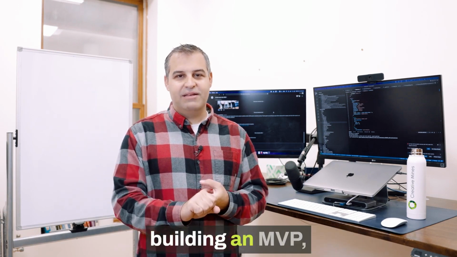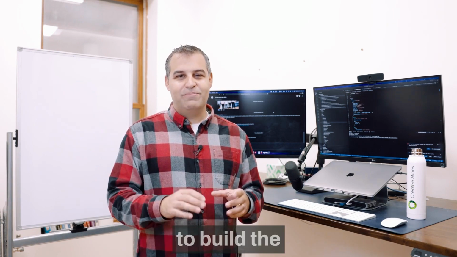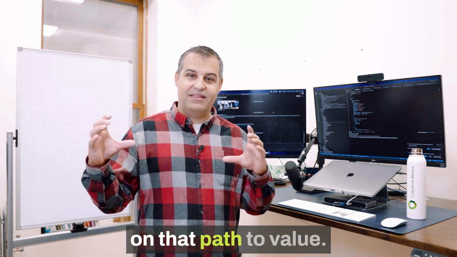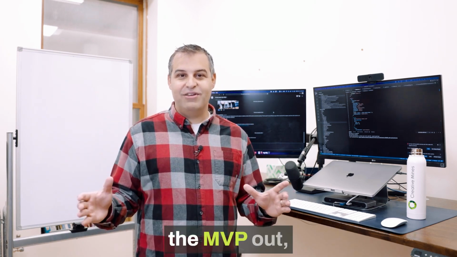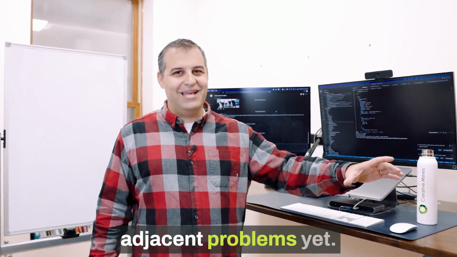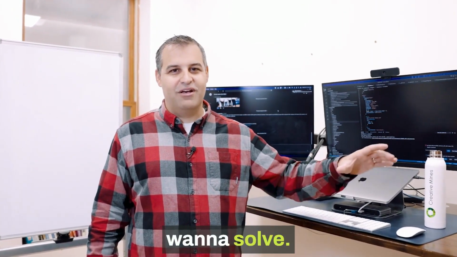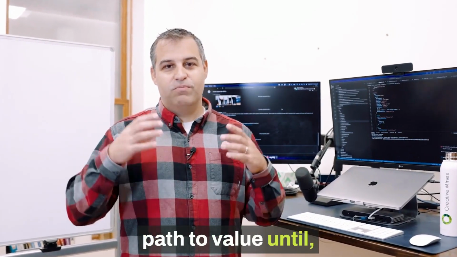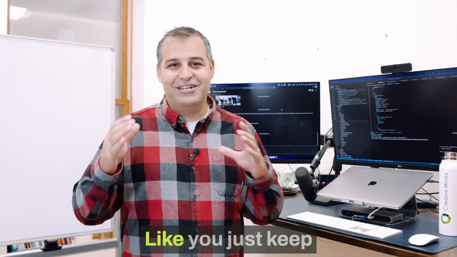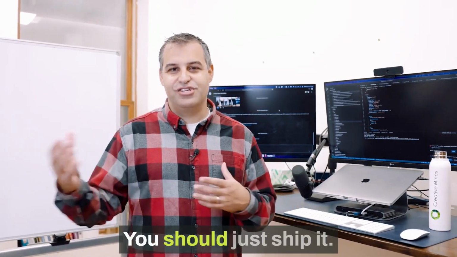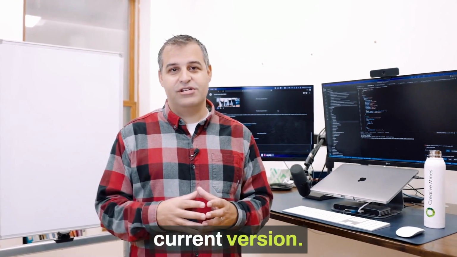And so when you're building an MVP, remember, we want to build the minimum valuable product, and we want to focus on that path to value. But once we have the MVP out, we're not building other things. We're not solving adjacent problems yet. Remember, those are things we don't want to solve. We're just going to keep refining that path to value forever, right? You just keep coming back. It's like an author would say, a book never feels like it's done. You should just ship it. We're shipping the current version. We're continually updating that path to value.